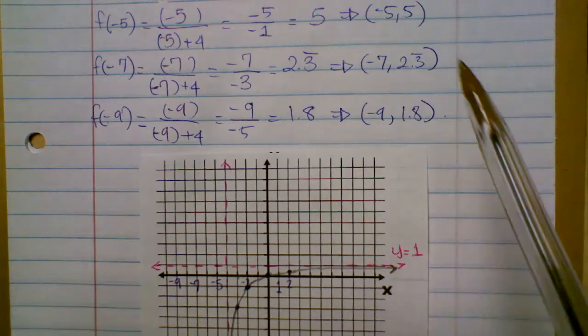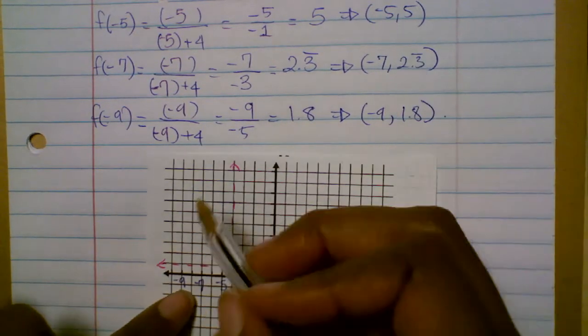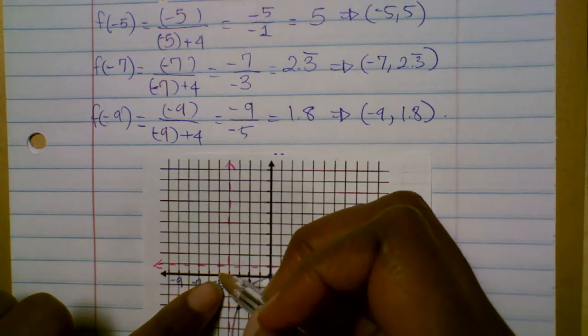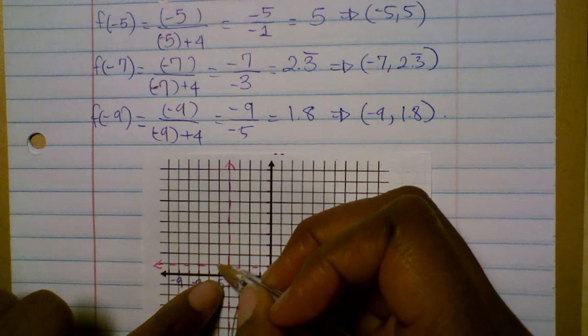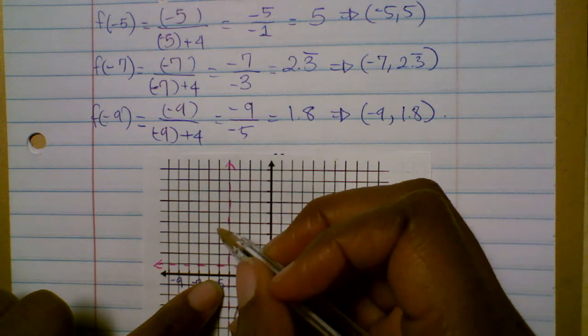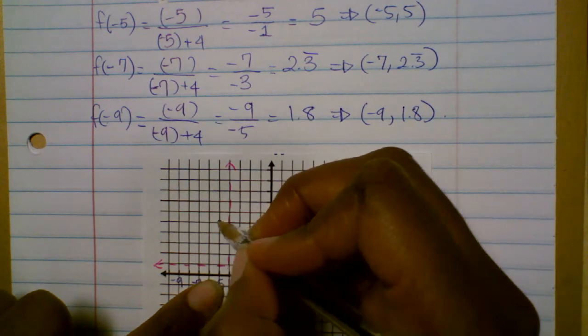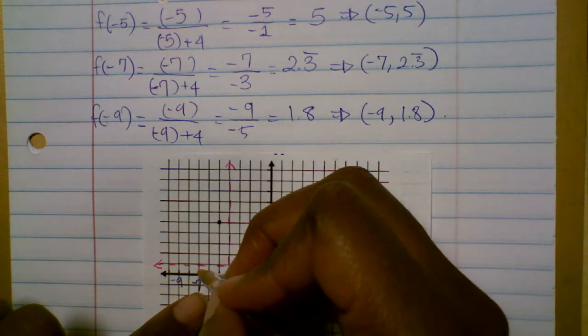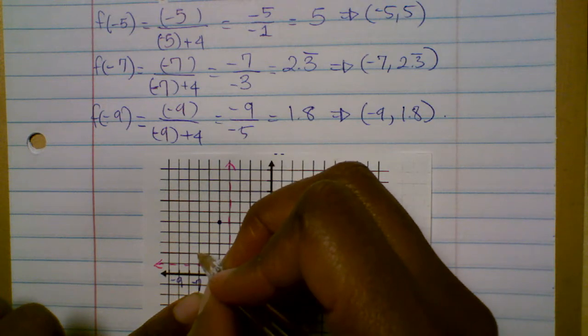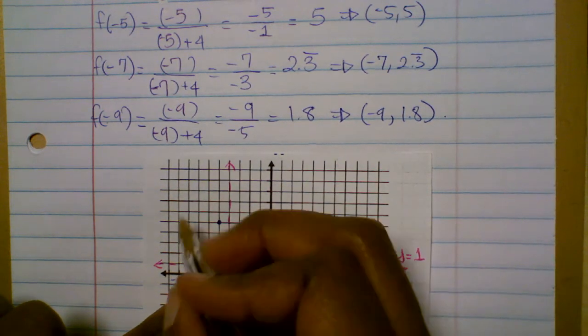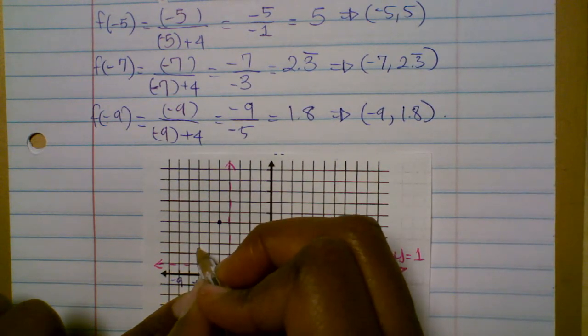So the first point is -5, comma 5. So -5 is 1, 2, 3, 4, 5. And then you have -7 is 2.3, which is going to be a tiny bit below 2.5.